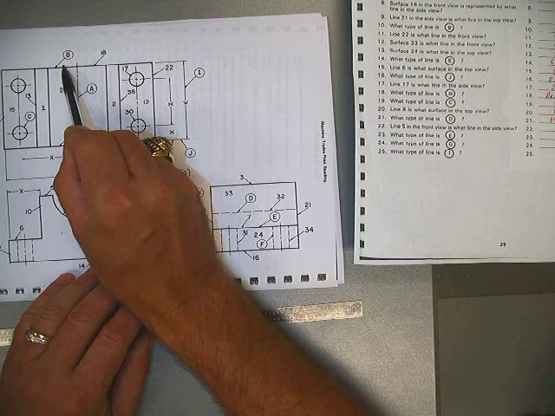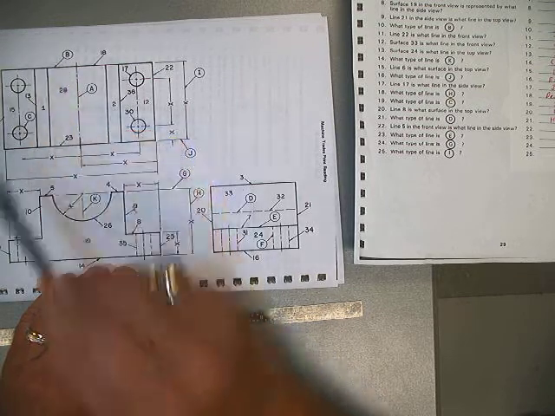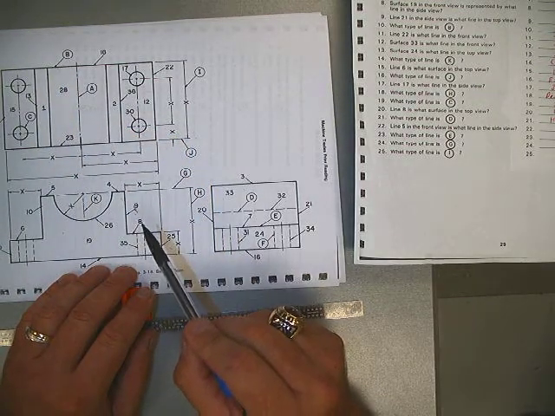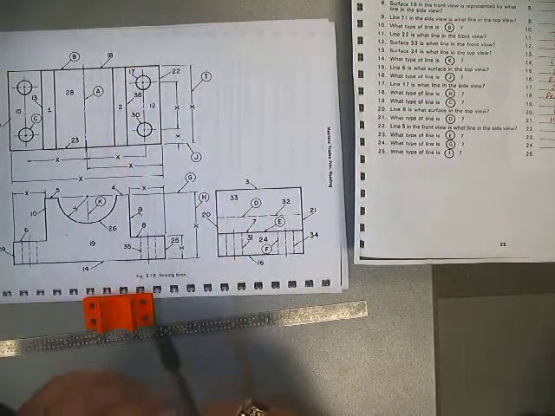What type of line is B? B. It is an object line or a solid line.